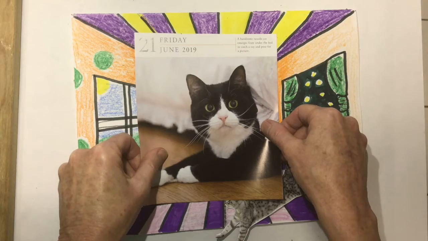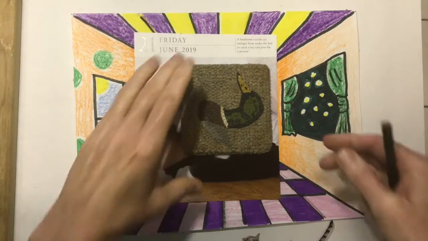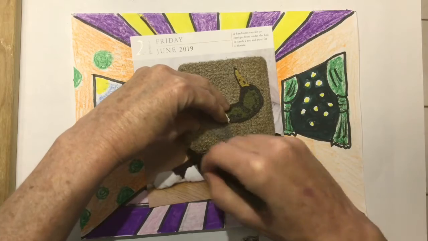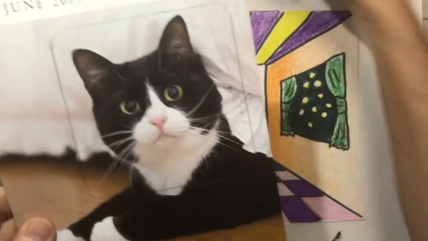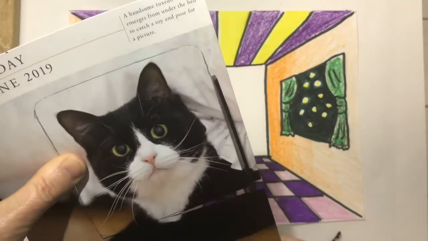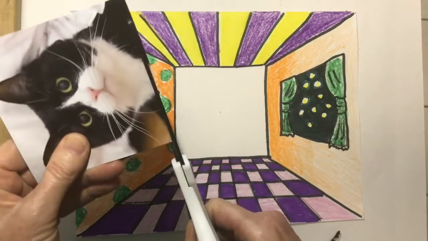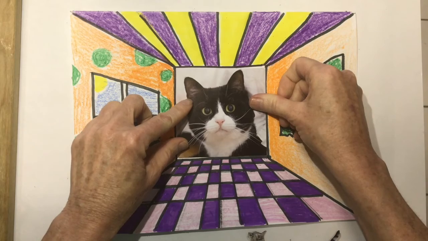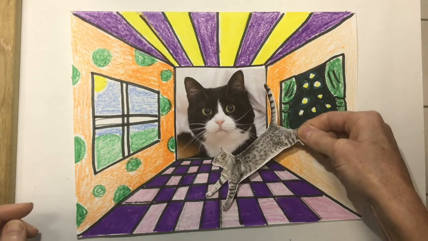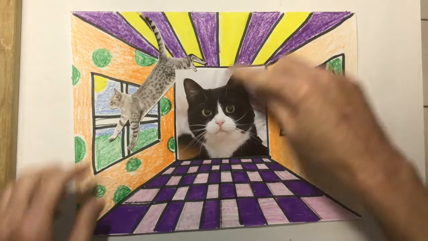I think I like this cat's head, and that's going to be looking out my back window. So I will trace that back wall around the head of the cat so it's exactly the same size and shape as the one that I drew. And now I'm going to cut around my cat's head very carefully and see if it fits perfectly in that back wall space. And now it looks more like a tunnel with a cat looking through the hole of the tunnel. Yeah, that's kind of cool. He's looking at whatever's happening in the room. And that little cat could be jumping in front of him. There's lots of possibilities.